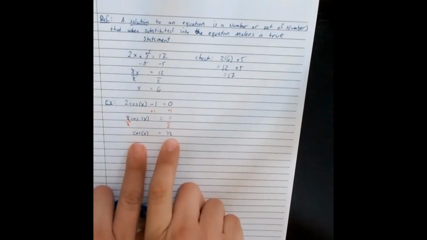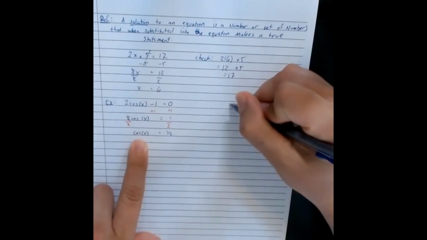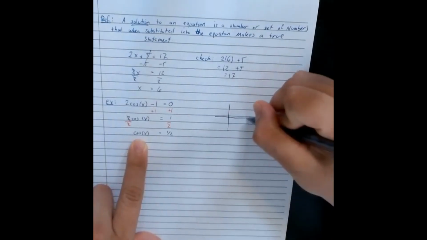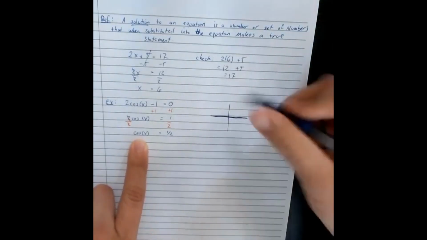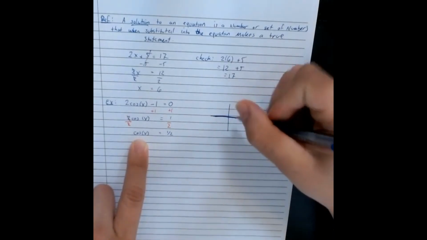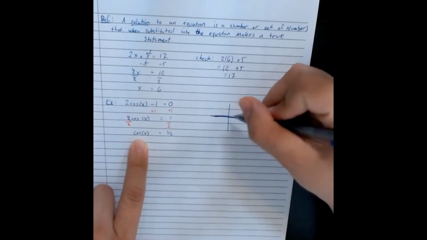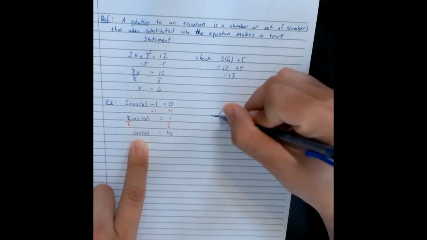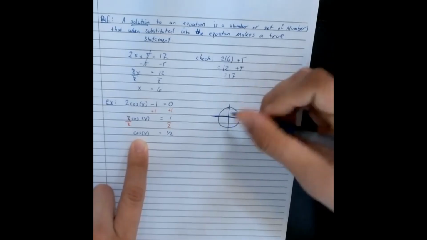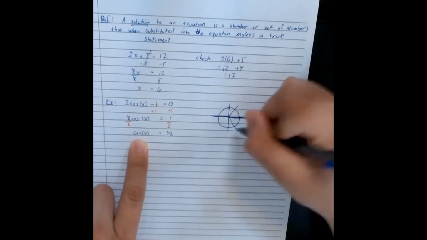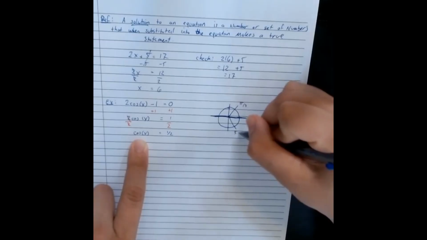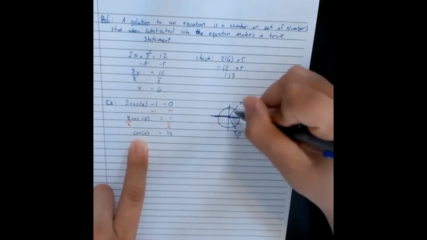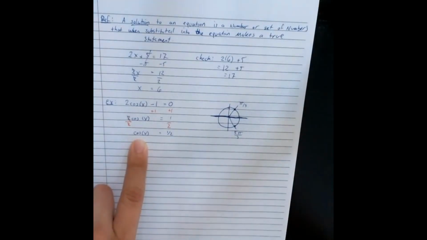Well, now we can think of the number off of our unit circle. Remember what our unit circle looks like. There's a few places where the cosine of x is equal to 1/2. Okay, well, the cosine of x is equal to 1/2. That would be here and here, where the angle is pi over 3, and this would be 5 pi over 3. So you notice there's two locations where that happens.